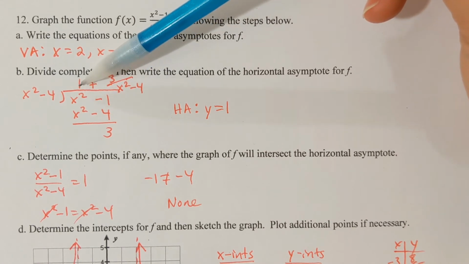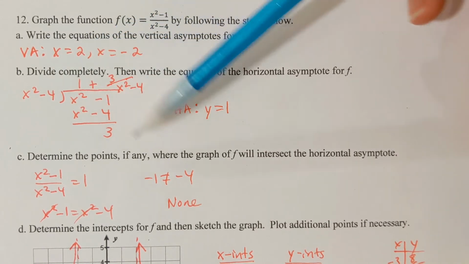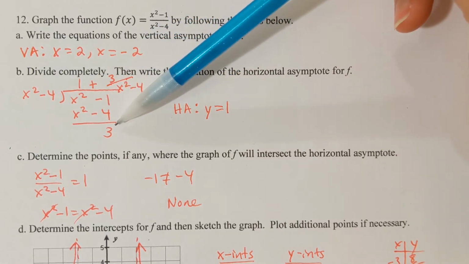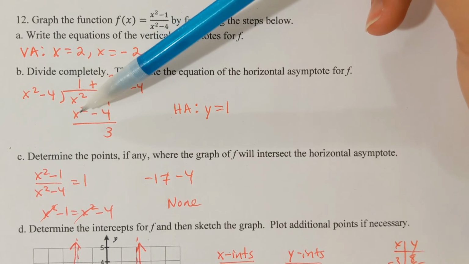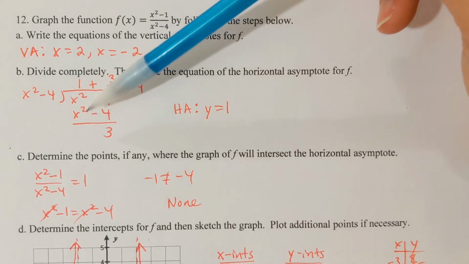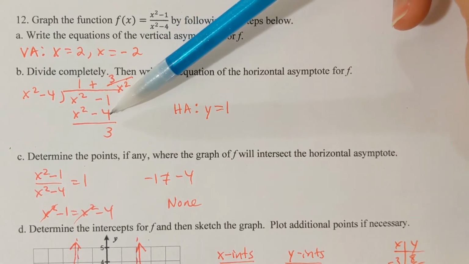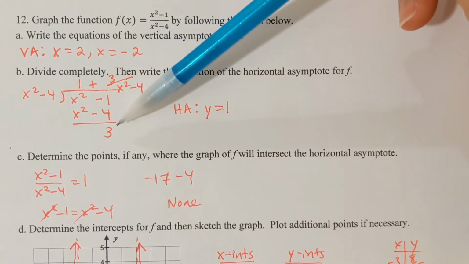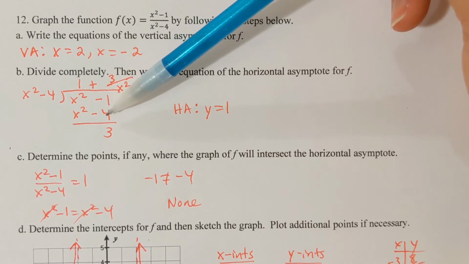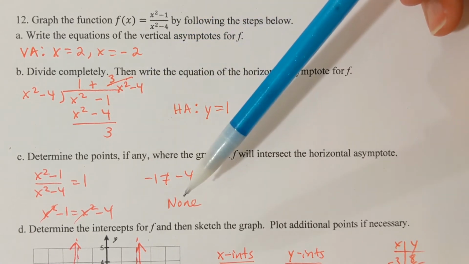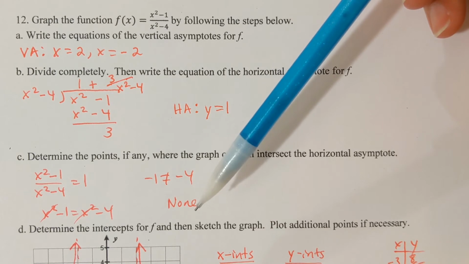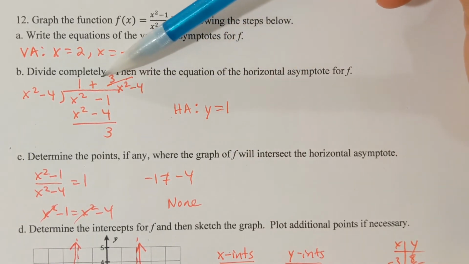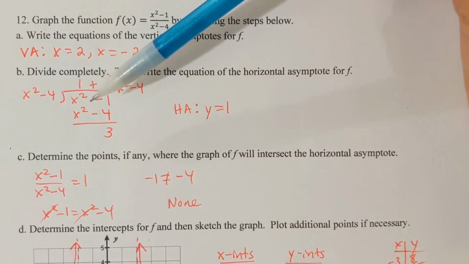Well, 1 times x squared minus 4 would be x squared minus 4. And I would need to subtract these expressions. X squared minus x squared is 0. -1 plus 4 is 3. You're subtracting the whole thing, so I'd want to look at it as -1 plus 4 is 3. 3 is my remainder. Now the complete leftover information would be a fraction that I'd be adding to the quotient. The quotient is 1.